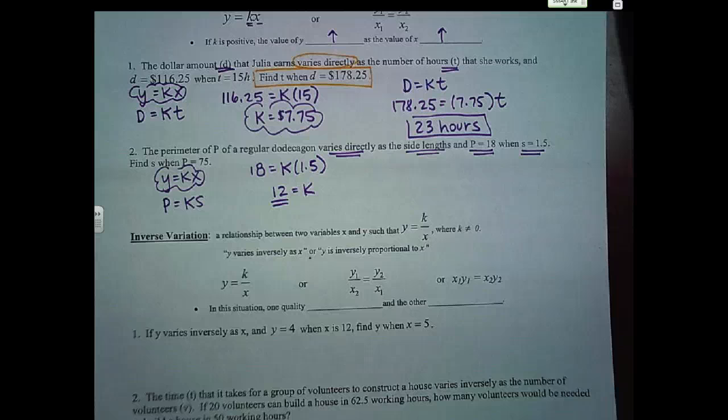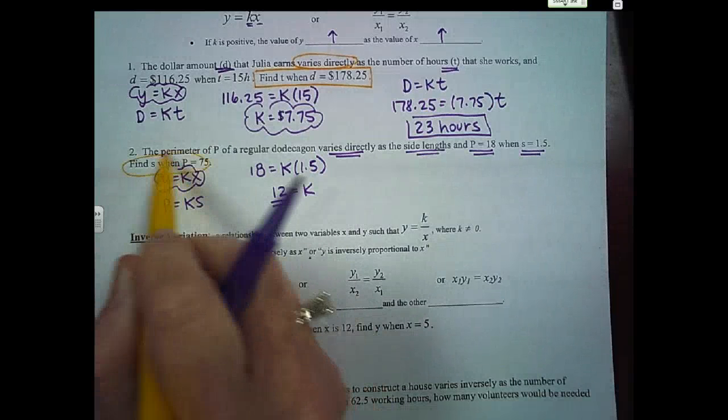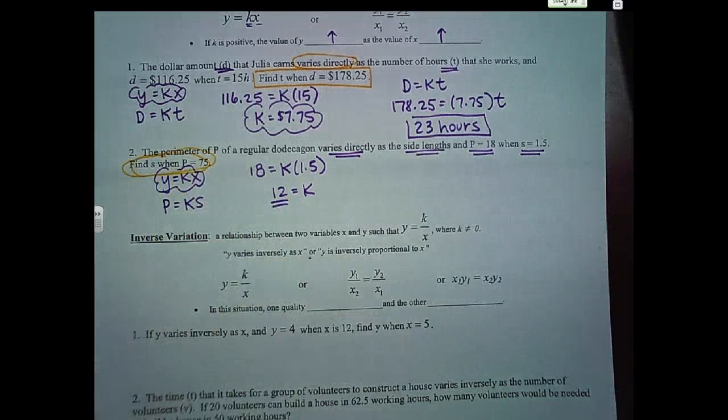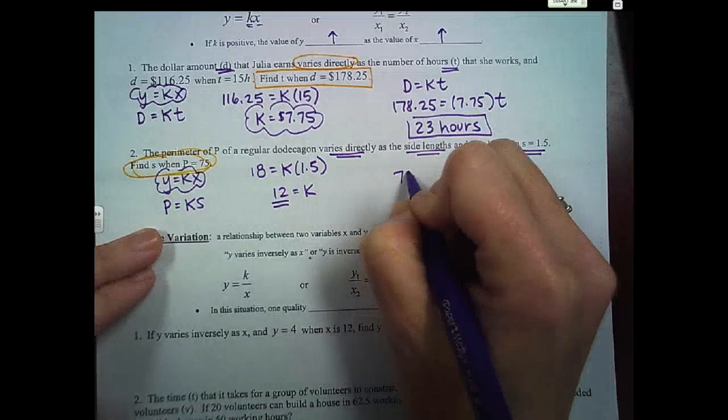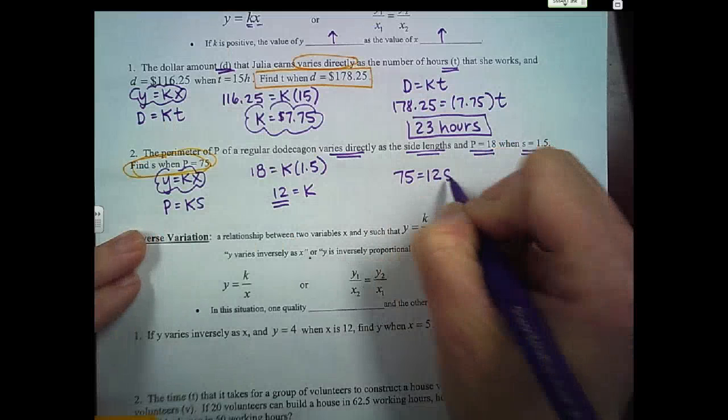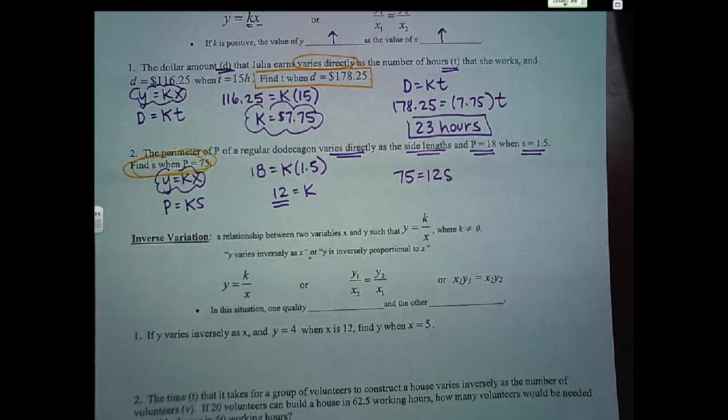Then it says, well, okay, find how many sides there are if the perimeter is 75. Find, not how many sides, I'm sorry, find the side length if the perimeter is 75. So 75 equals 12 times S. So what are you going to do to each? What are you going to do? Divide by 12, which gives you 6.25.